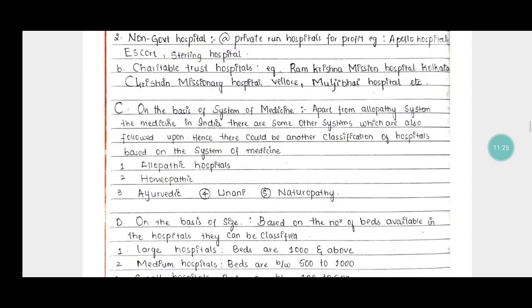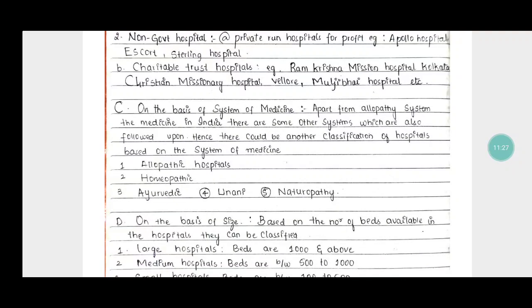So number third, C, that is the third classification, on the basis of system of medicines. So apart from the allopathy system of medicine in India, there are some other systems which are also followed. So these classifications of hospitals are based on the system of medicine. In that number one, that is allopathy, homeopathy, Ayurveda, Unani, and naturopathy.